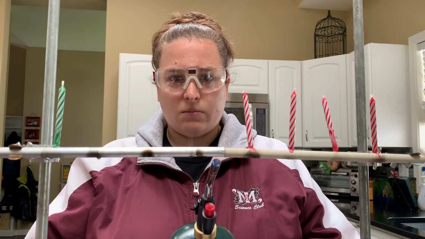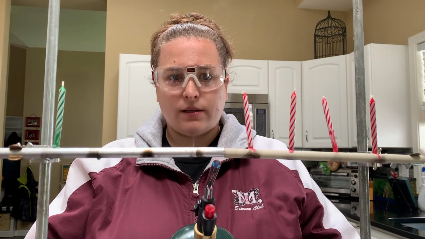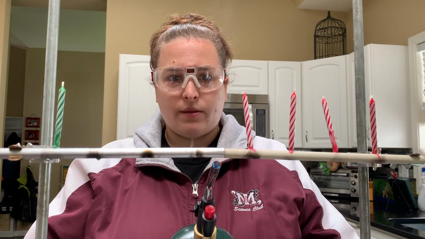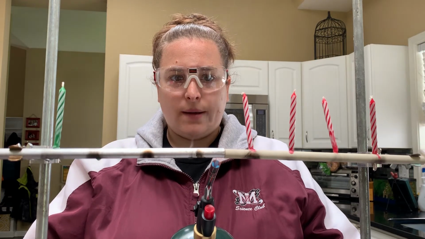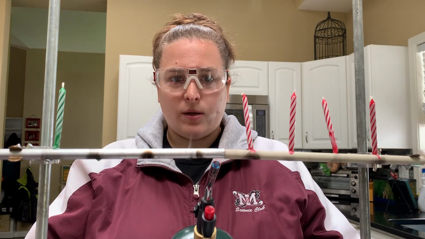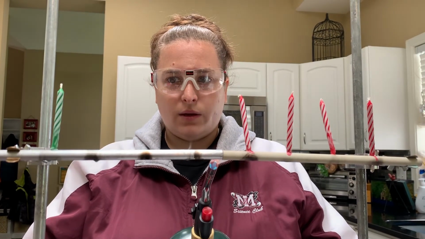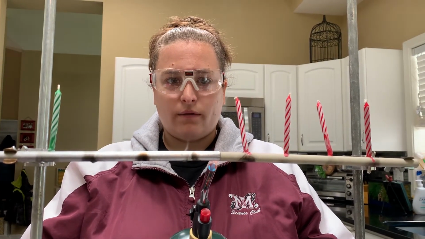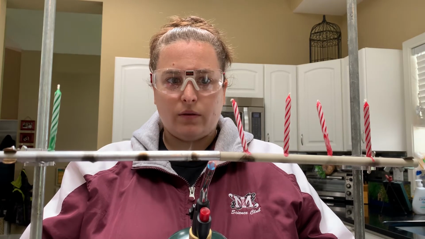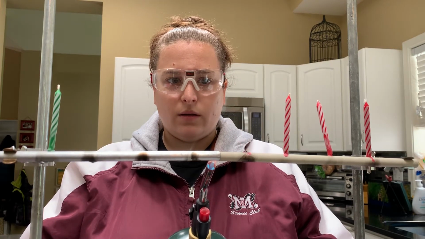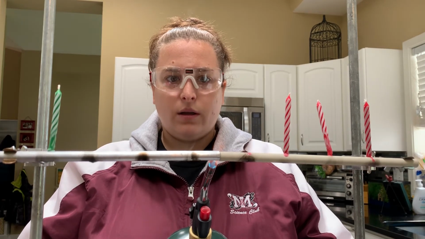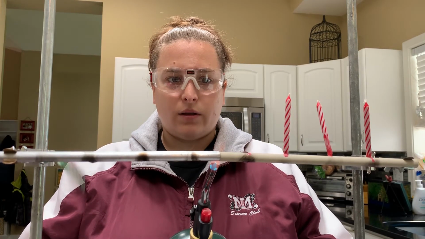Okay, we're getting a little smoke because that's some of the wax from the candles burning off on the metal side. Not much happening on the ceramic aluminum oxide side. Let's see if we can get that last candle to fall off. Okay, finally one of the aluminum oxide has fallen off. Oh, and there goes the last.